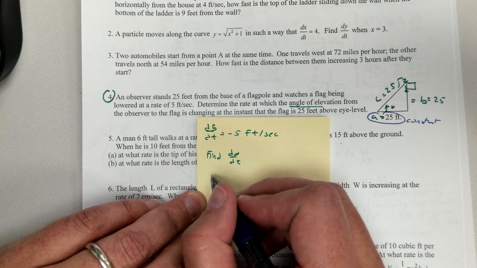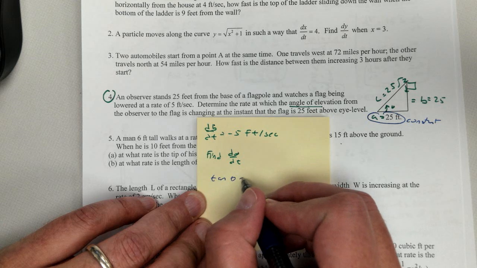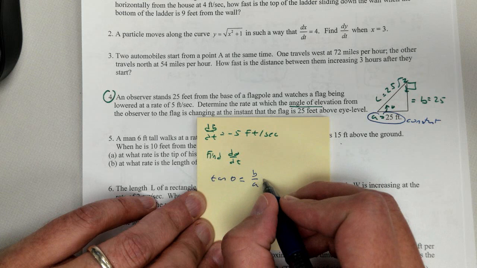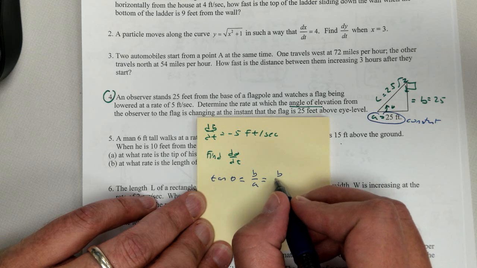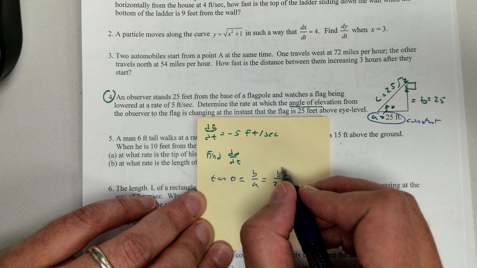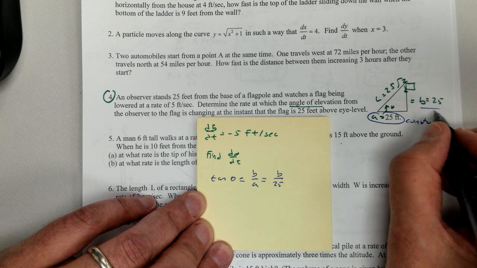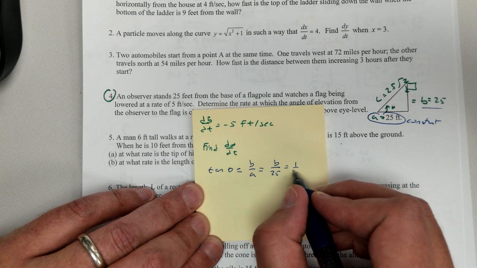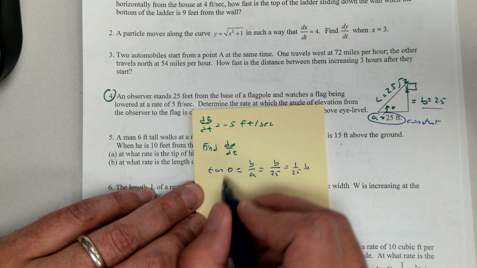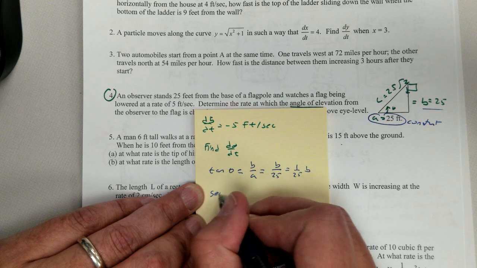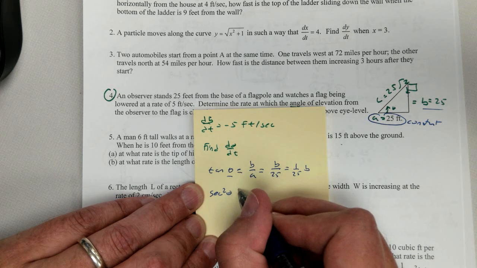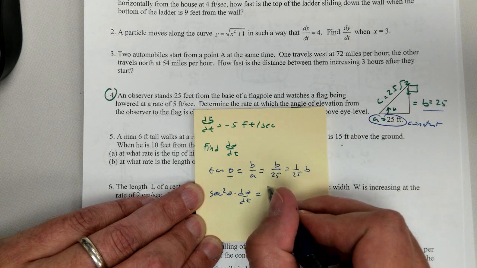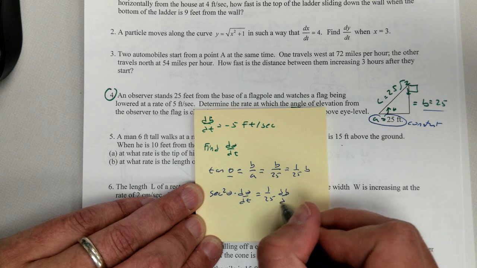In tangent, we're going to say the tangent of theta is the opposite, which is B over A. But because A is a constant, I can write this as B over 25. I'm going to keep B a variable because this is going to be changing as we lower the flag. So there's my equation, and I'm going to rewrite this as 1 over 25 B. Taking the derivative, the derivative of tangent is secant squared theta, and be careful, it is a chain rule, d theta dt, and that's going to equal this 1 over 25 dB dt.